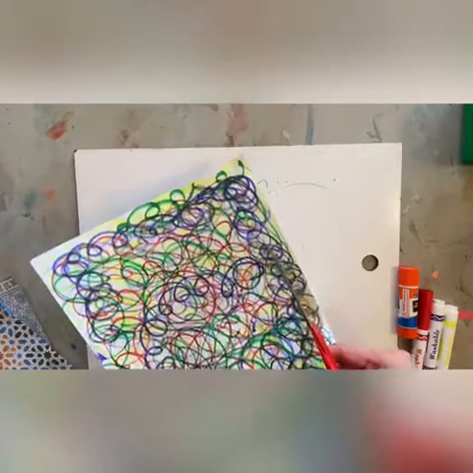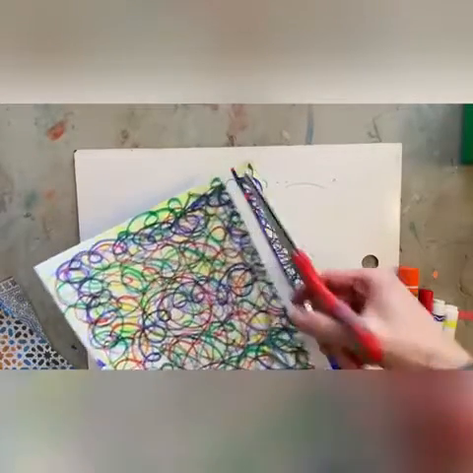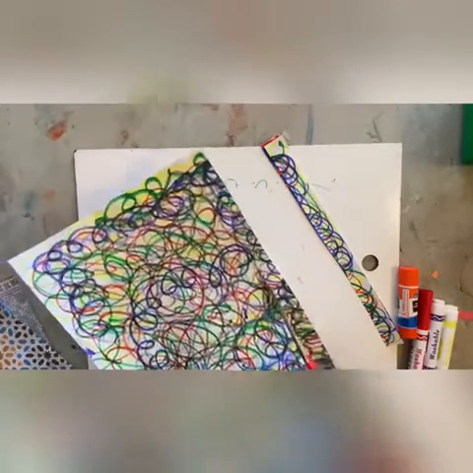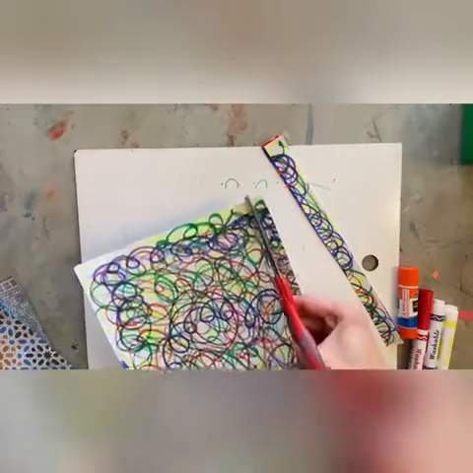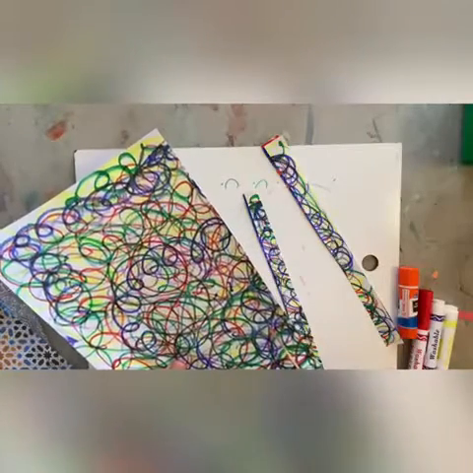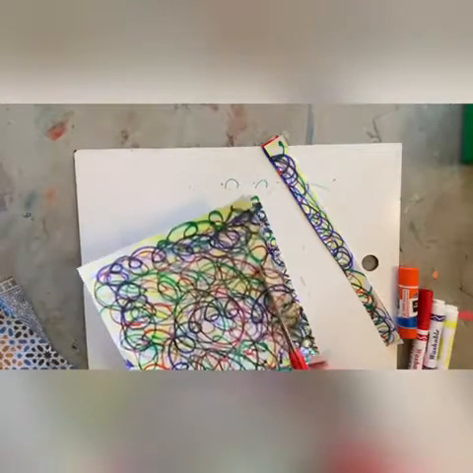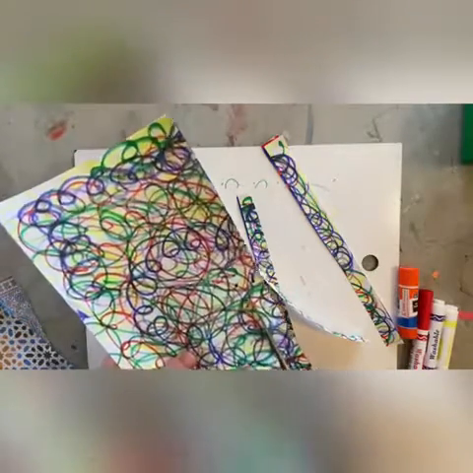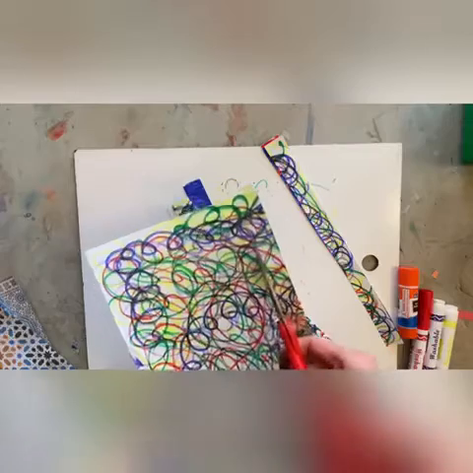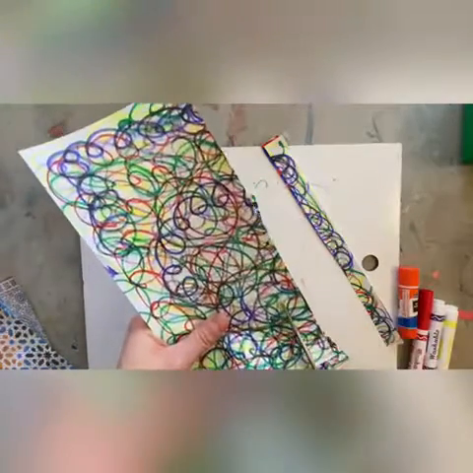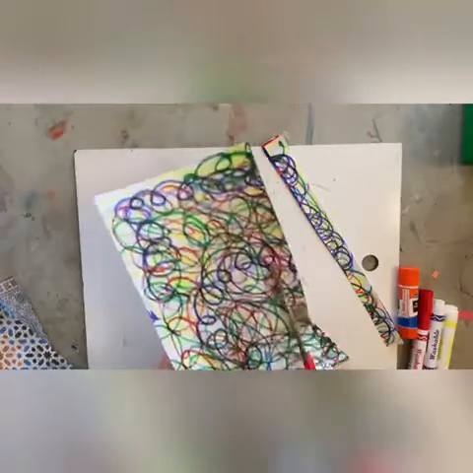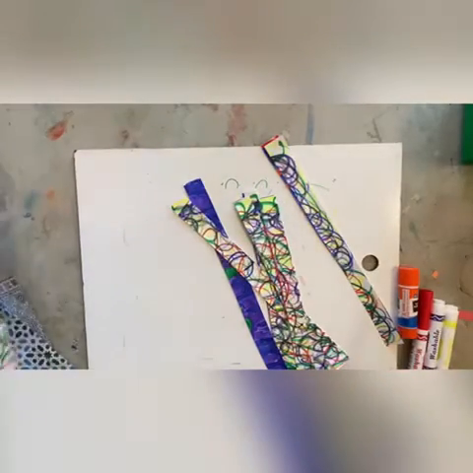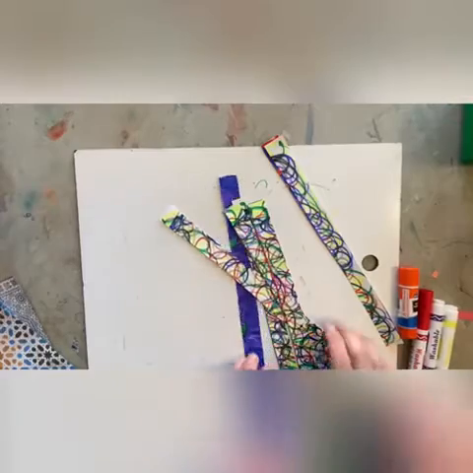So I just want to get my paper to be smaller so that I'm not cutting these huge, gigantic pieces of paper. Plus, this is going to be our base from where we're starting. So I'm starting by cutting strips, as you can see. I'm just eyeballing it. And you know what? Honestly, I think that's all I'm going to really need for now. So I'm going to save this paper for maybe a different project.